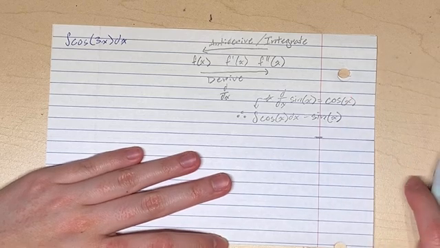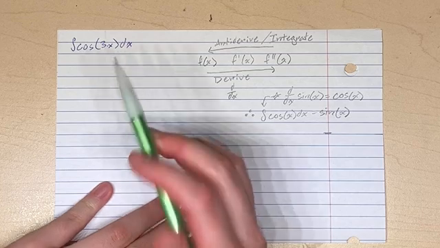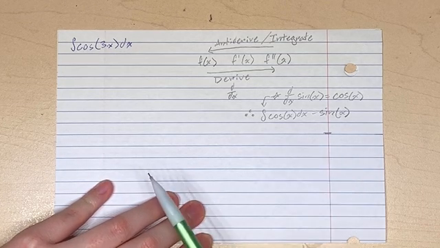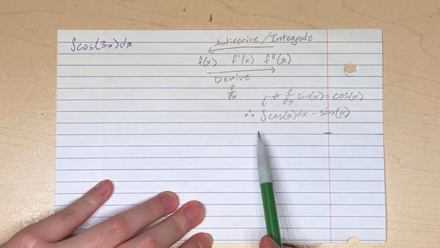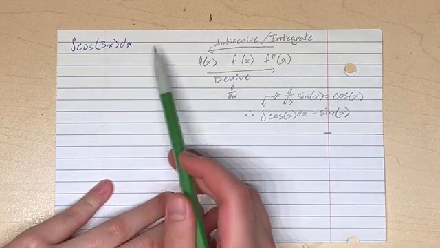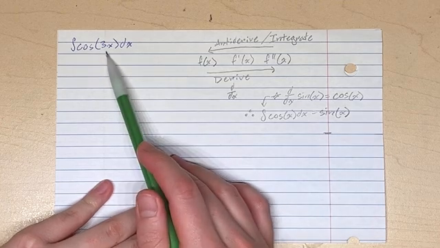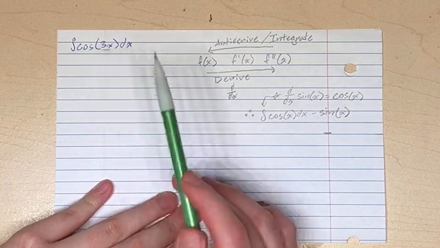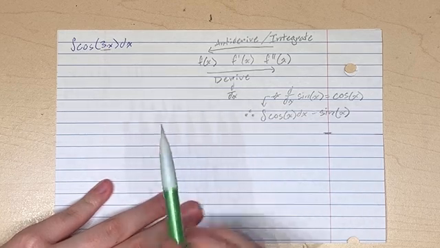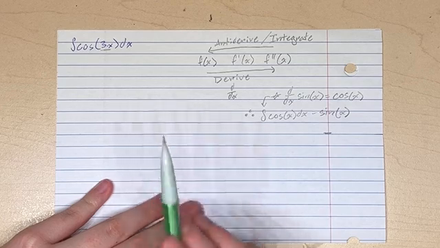Alright, so let's look back at the problem at hand, which is this thing colored in blue. Normally, we could be like, antiderivative of cosine x, that could get us just sine x, right? Wrong, because we have a 3 here. And because of that 3, you cannot integrate this easily. And when you cannot integrate something easily, you have to use U-substitution.